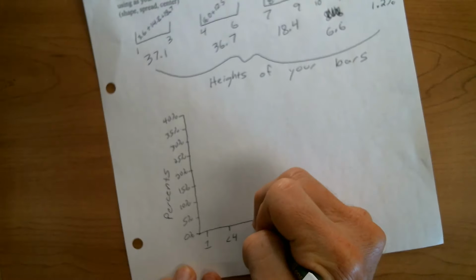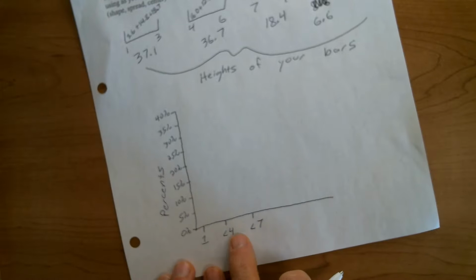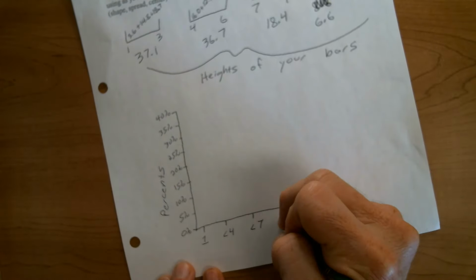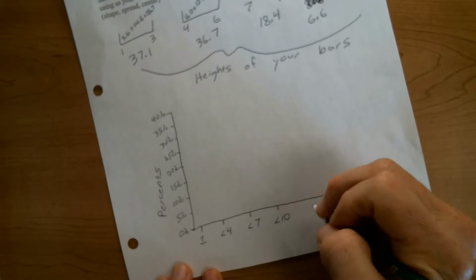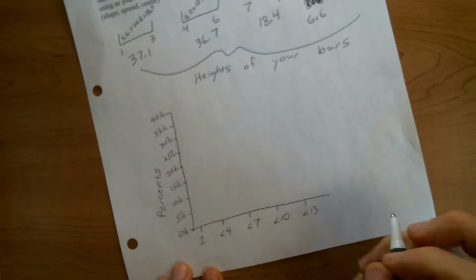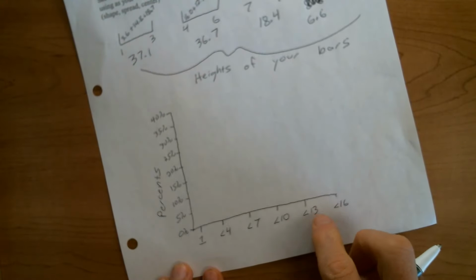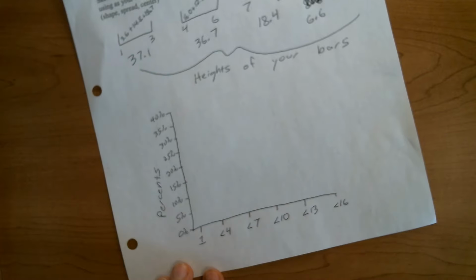And then I'll go to less than 7, so that I know this bar is 4, 5, and 6. Less than 10, 7, 8, and 9. Less than 13, 10, 11, 12. And then less than 16, so that I know that this is 13, 14, and 15.